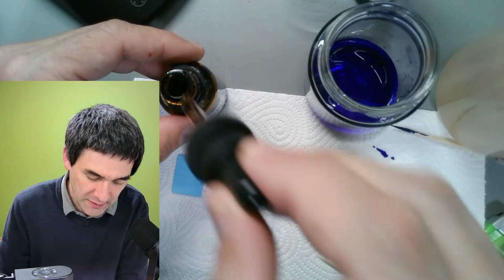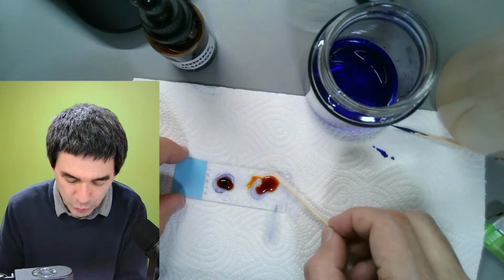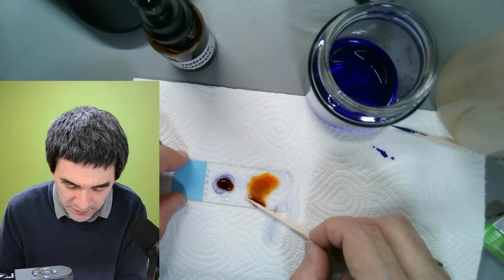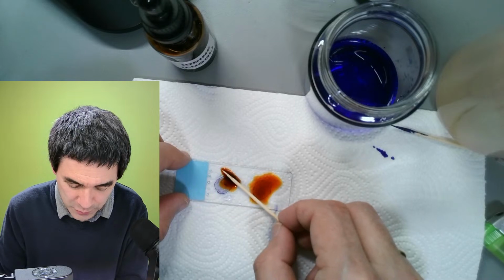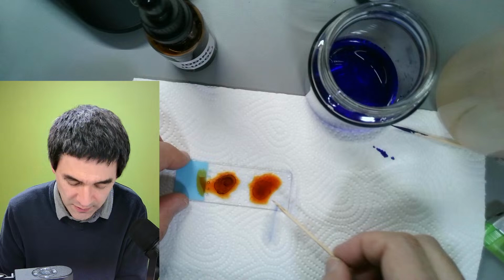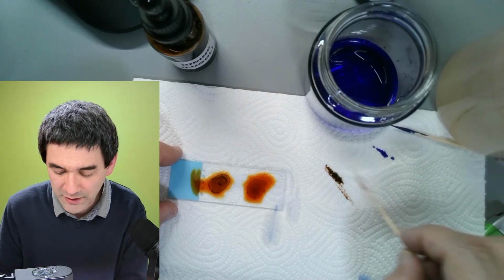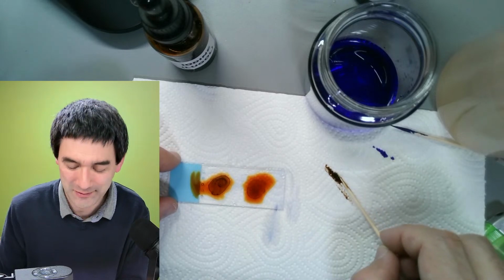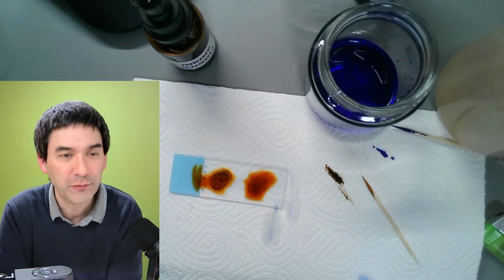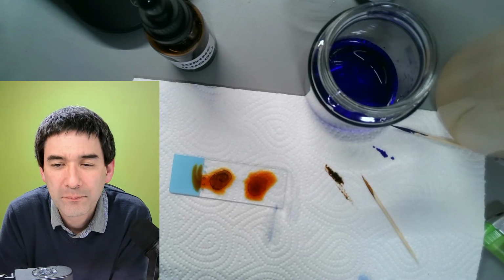And because I like to not use too much of this, that's why I just put a drop on here, and I again use carefully a toothpick to spread it across. I'm just doing this so that I don't have to use too much of this iodine. Look how the iodine reacts with the cellulose here. And I have to wait a minute again. Yeah. So I'm reading again.